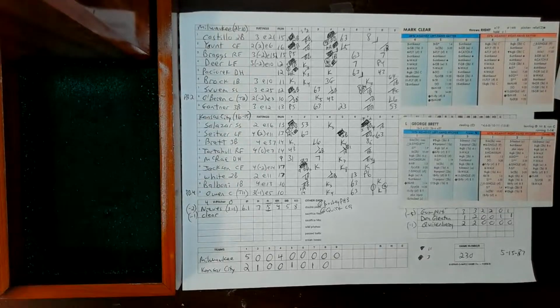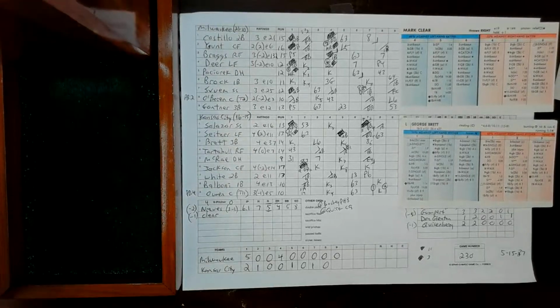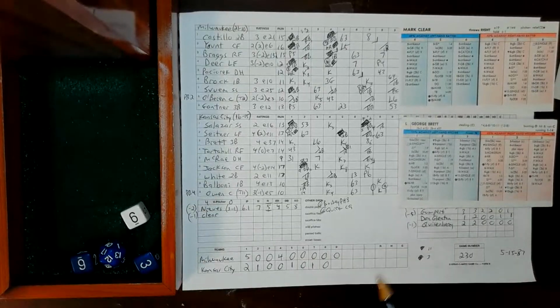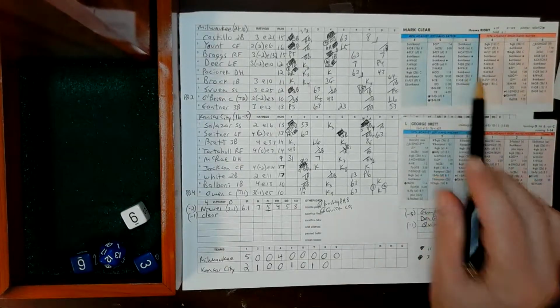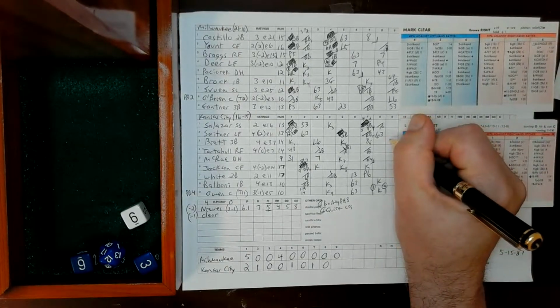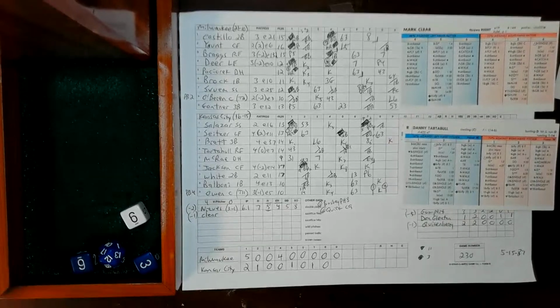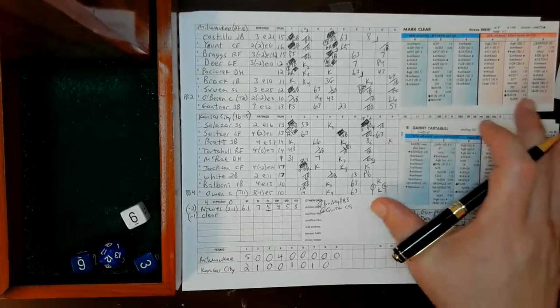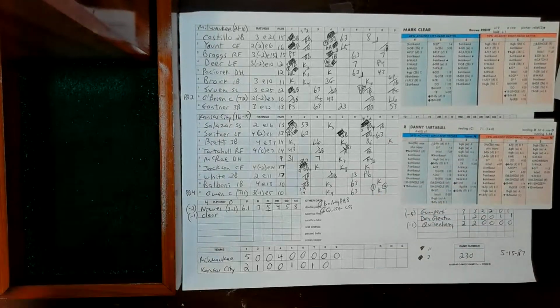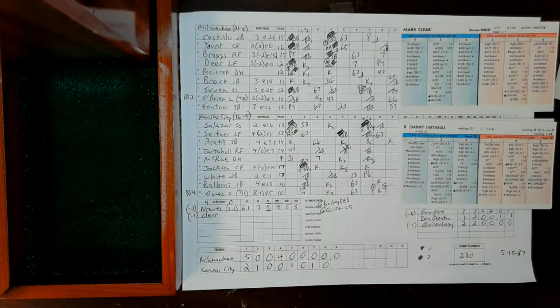Clear to Brock, bottom of the 9th. Or clear to Brett, rather, bottom of the 9th. 6-9. Struck him out, and for Brett, he's got the hat trick. 3 strikeouts for George Brett. Very uncharacteristic of Brett. But he strikes out, and here's Tartabull. That's 11 strikeouts for the Royals in this game.